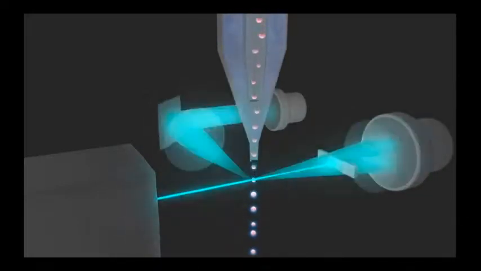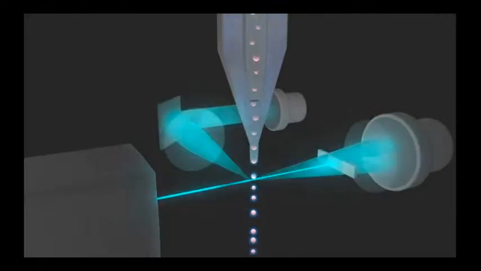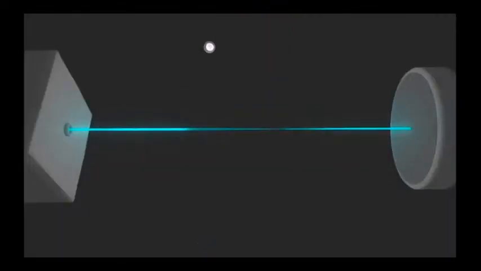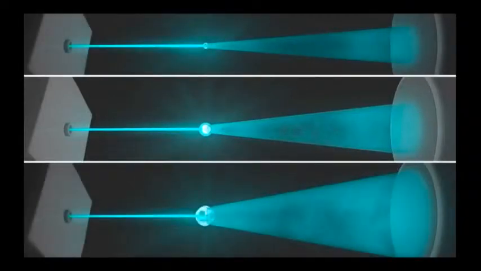Each cell within the sample then moves across the laser beam, allowing each cell within the sample to be individually analyzed. As each cell passes through the laser beam, it will scatter light in multiple directions. The flow cytometer detects light scattered in a forward manner, called forward scatter, and light scattered in a sideways manner, called side scatter. The amount of forward scattered light for each cell is detected by a detector on the far side of the cell from the laser.